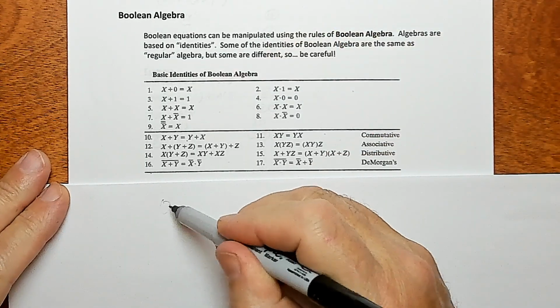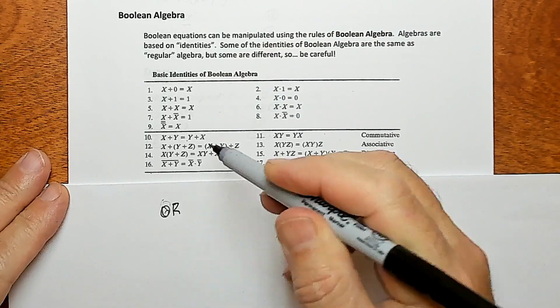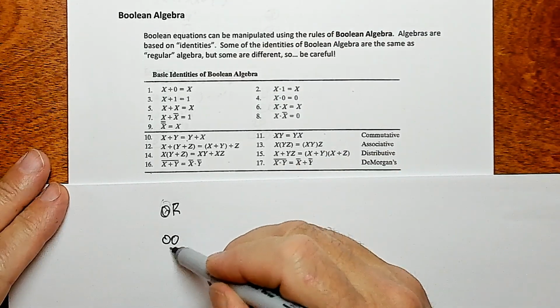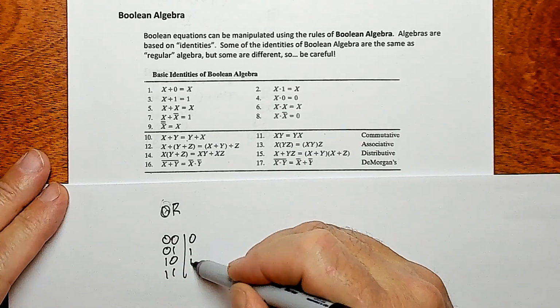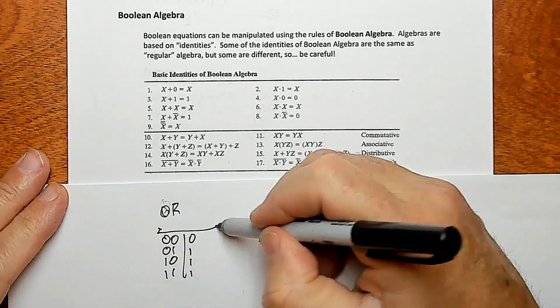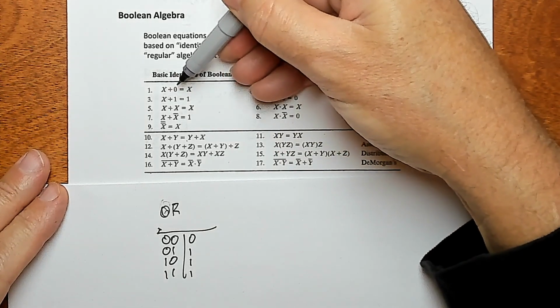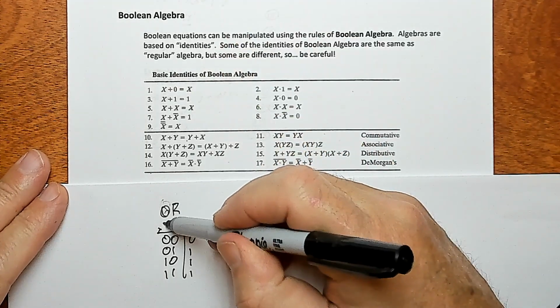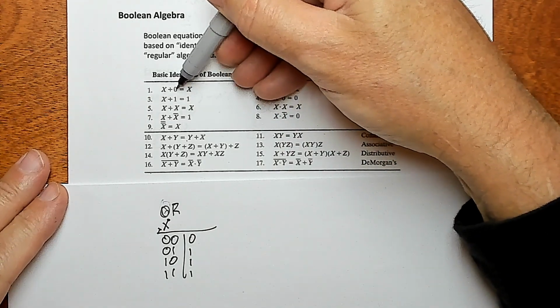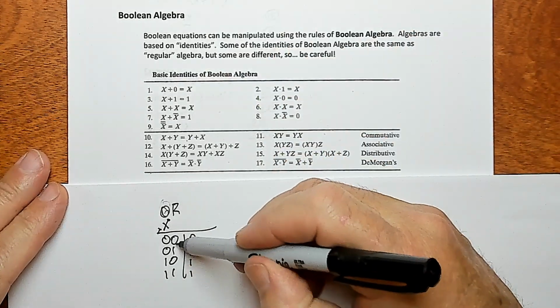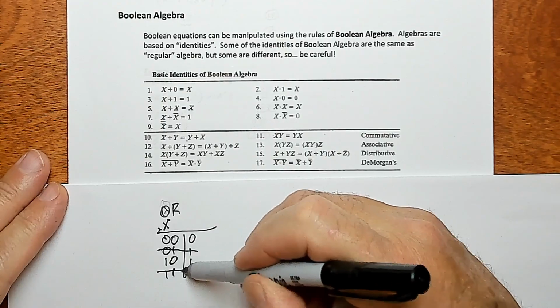So, here's OR. Here's the input side of OR, and the output side of OR is this. So what we're saying with this identity, x or 0 is x, is that if we make one side x, and then we want to OR that with 0, basically cross out this row and this row.